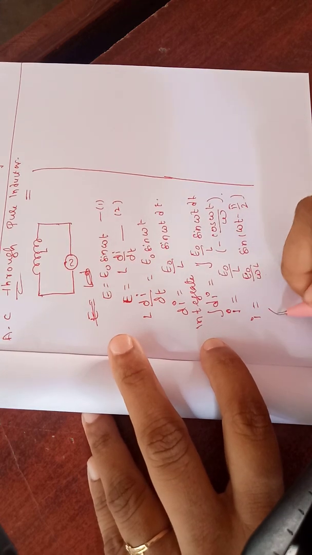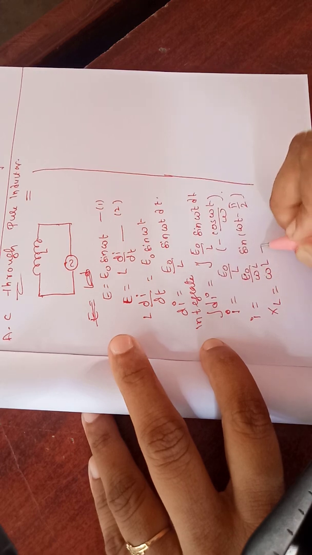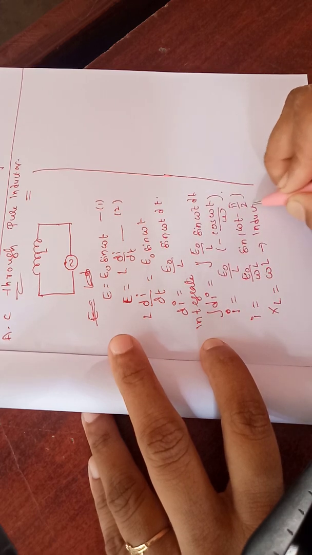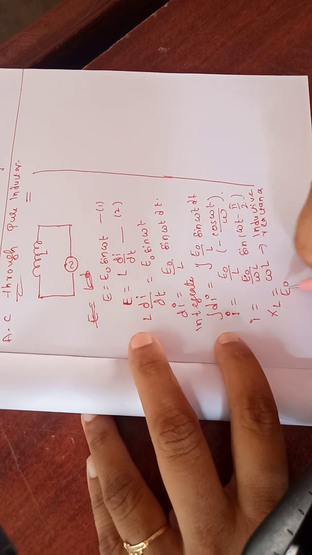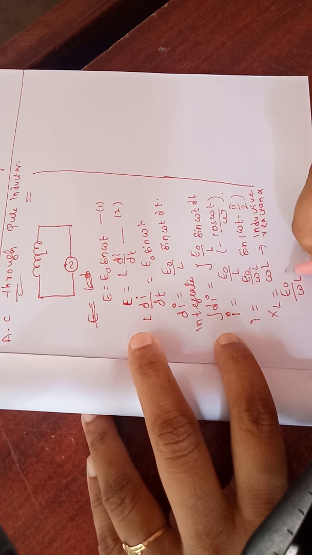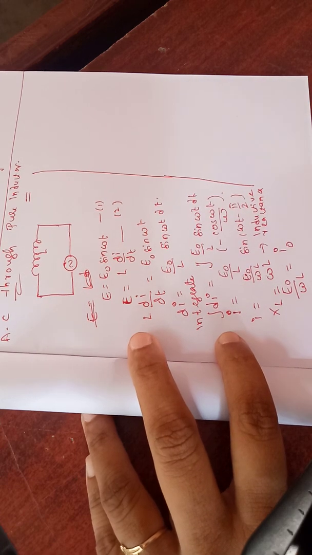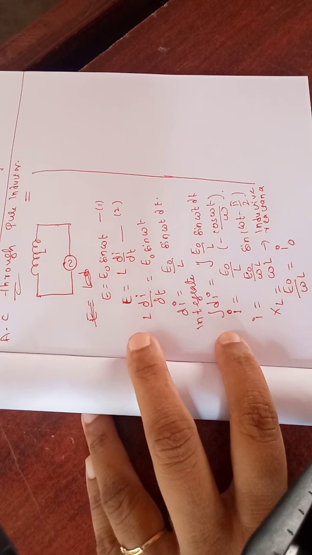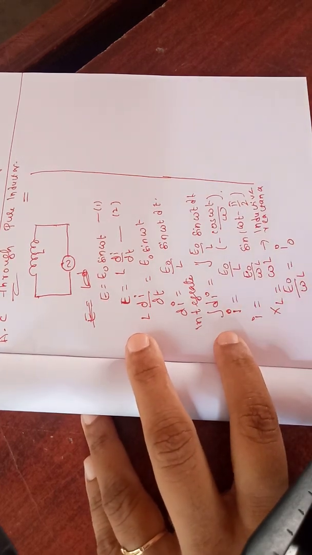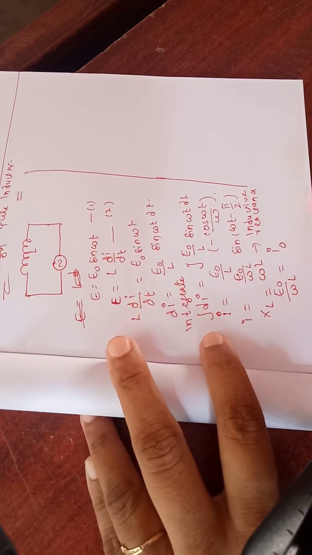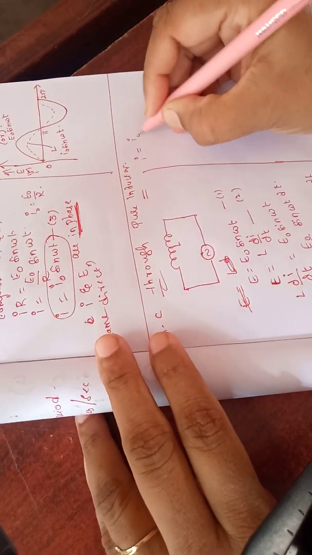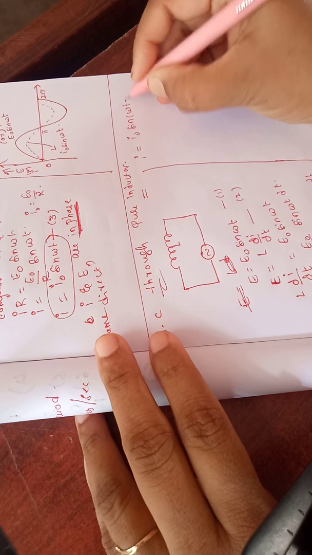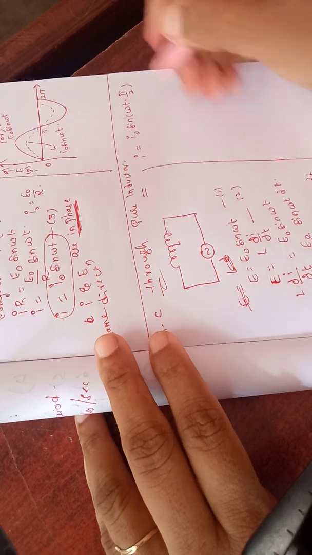Omega L we call it as inductive reactance. So E naught by omega L we can write as maximum current I naught, no? Voltage by reactance. Reactance means nothing but opposition itself. So now I equal to I naught sin omega t minus pi by 2.